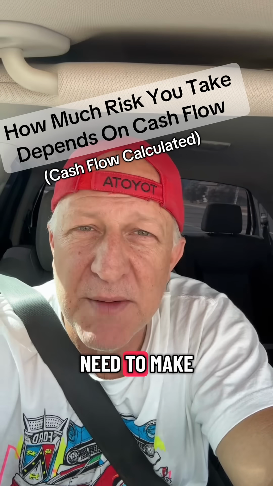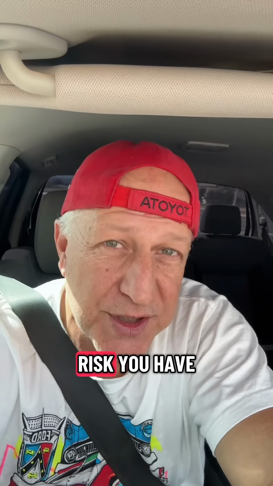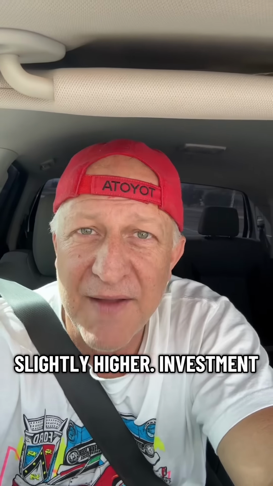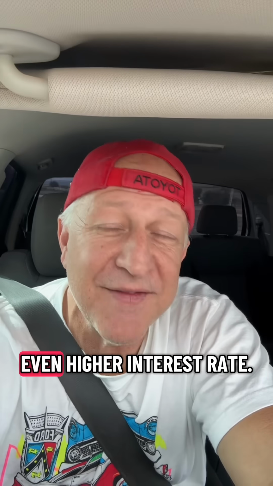How much you need to make on a property should be based upon how much risk you have to take. You need to think like your own bank. If it's an owner-occupied house, the interest rate's lower. Second home, slightly higher. Investment property, higher yet. A land purchase, even higher interest rate.